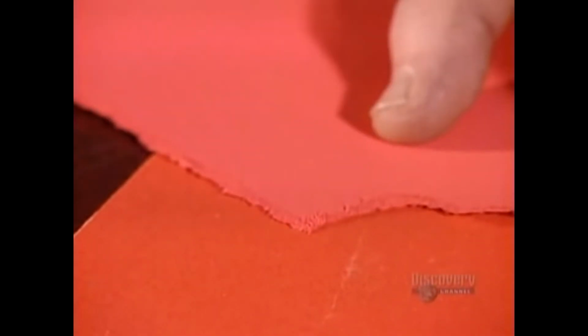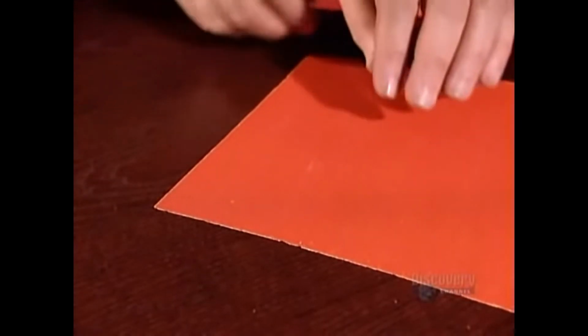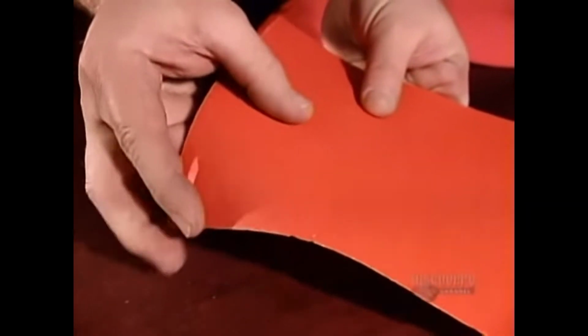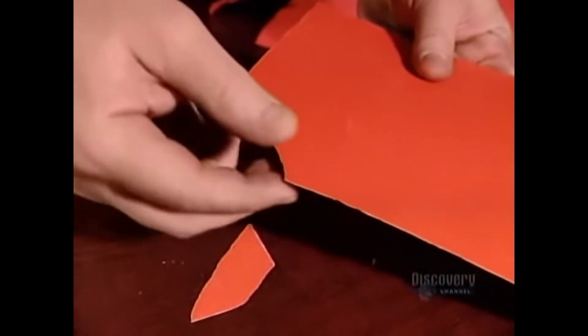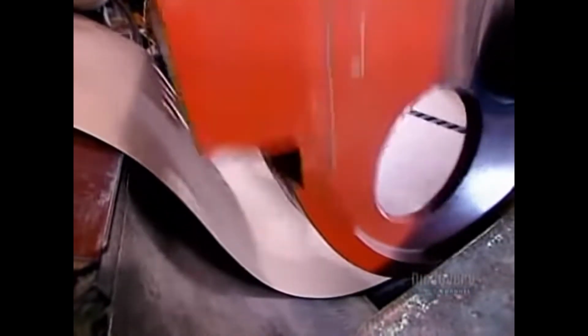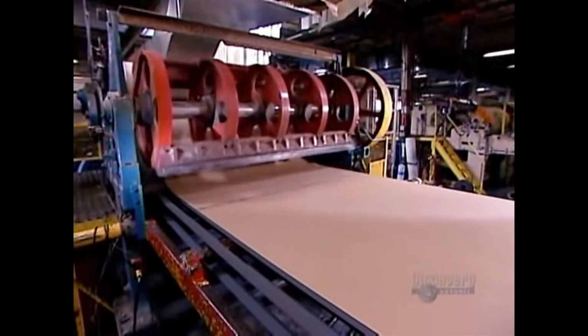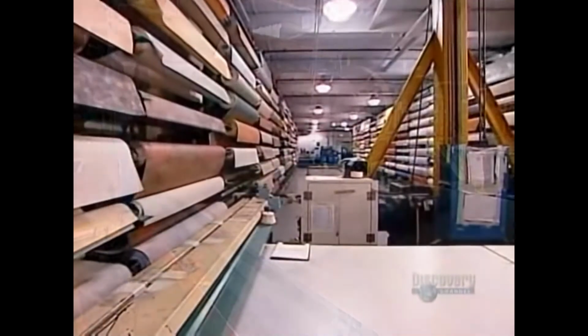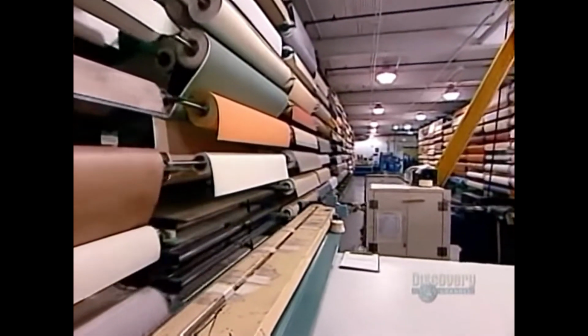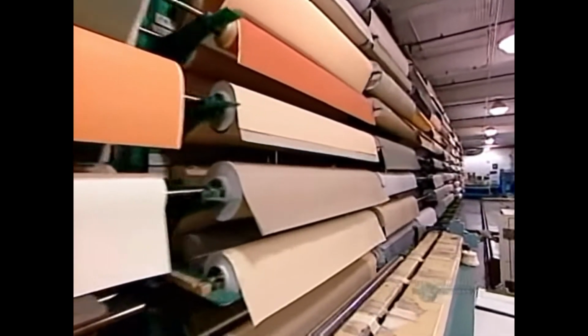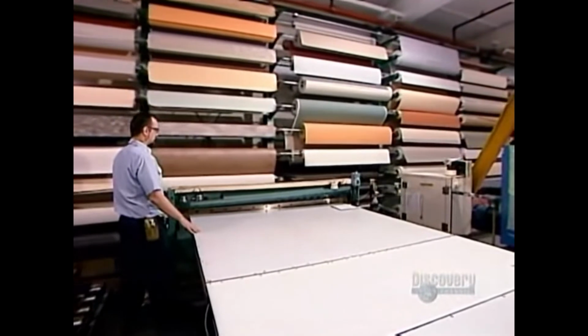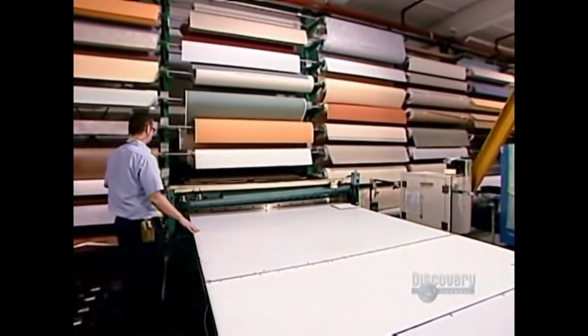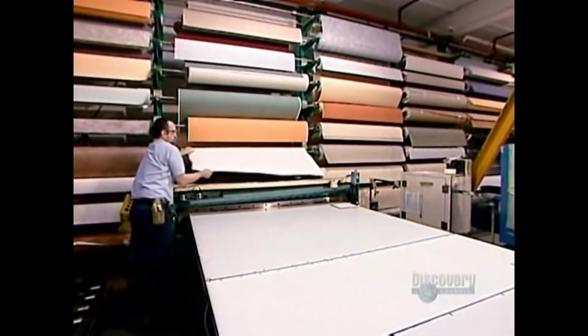Before resin treatment, the paper was flexible and easy to tear. Now, it's stiff and brittle. Bend it, and it snaps like a potato chip. While the rolls of saturated craft paper get cut into sheets, workers prepare the other style of decorative layers, those with printed designs such as simulated wood grains and granite. The treatment process for these papers is quite different than that for the solid color papers.